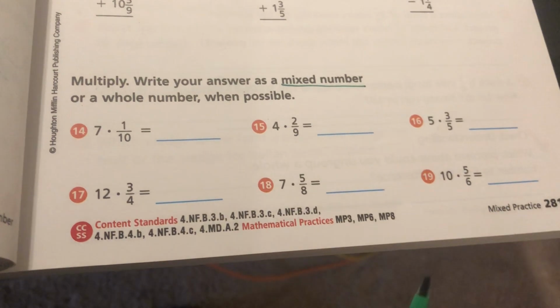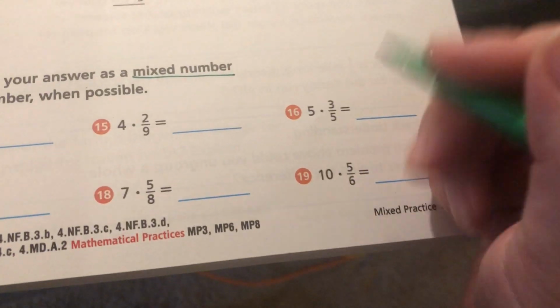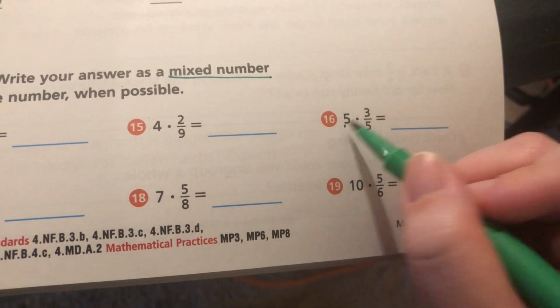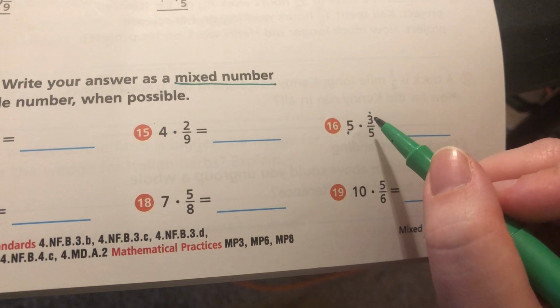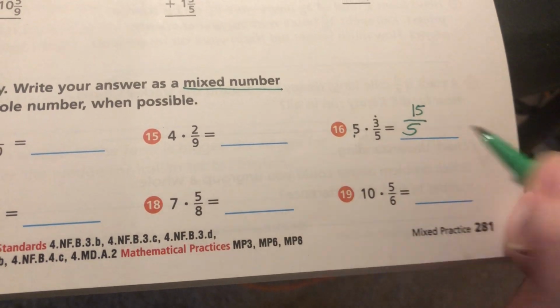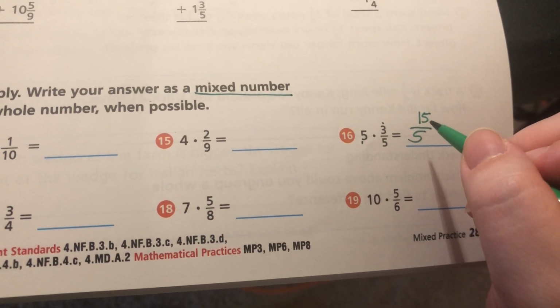So 14 looks pretty simple. 15 looks good. I'm going to do 16 with you, okay? So when we multiply, it's pretty easy at first. We do 5 times the numerator. 5 times 3 is 15/5.